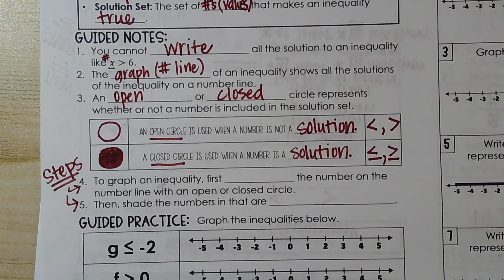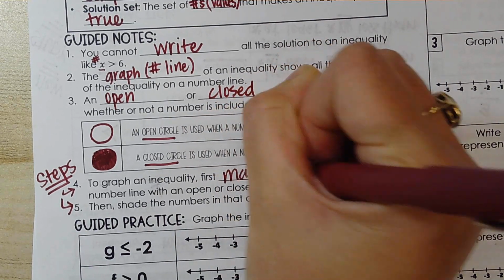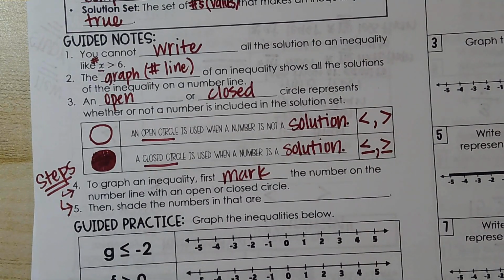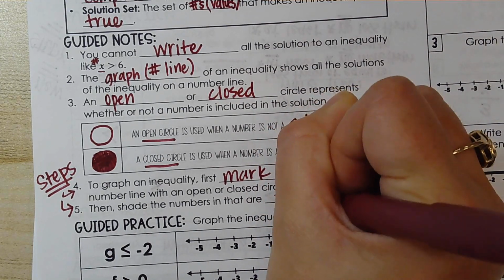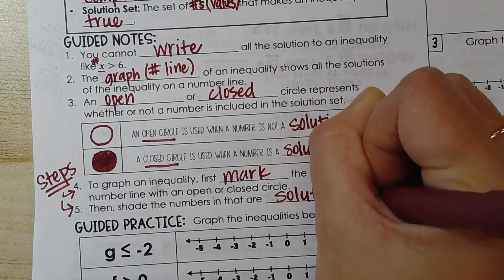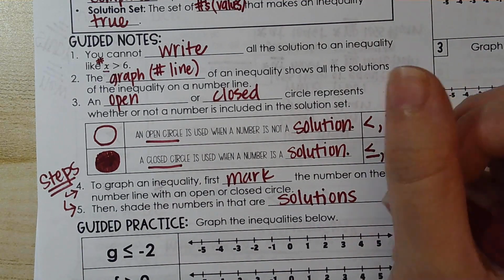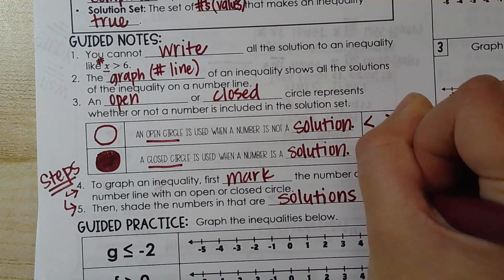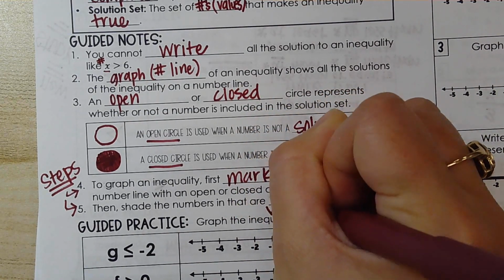So to graph an inequality, first mark the number on the number line with the open or closed circle. Then shade the numbers in that are solutions, that are the values for the variable. So we're going to add something to this, then shade the numbers in that are solution for the variable. That's right, for the variable.